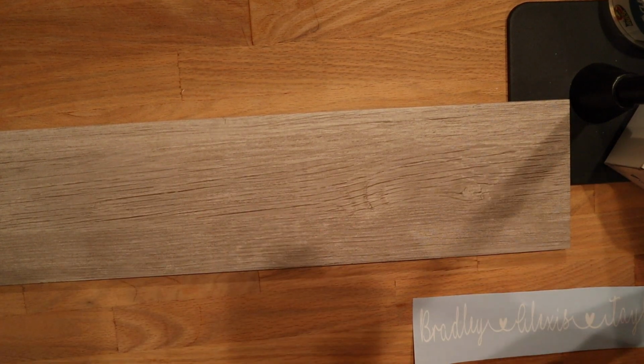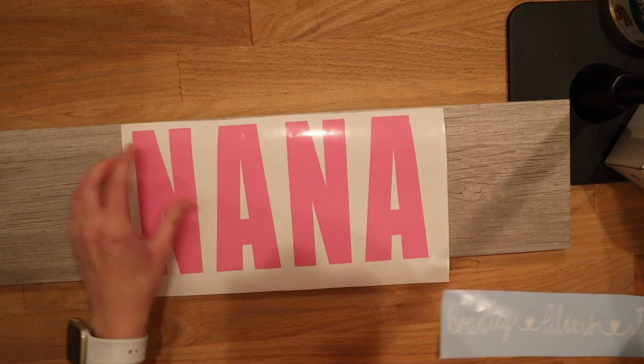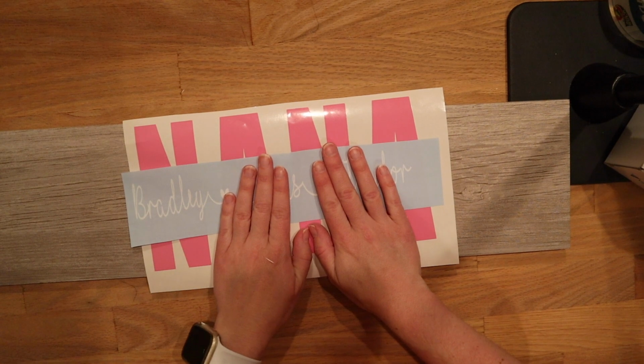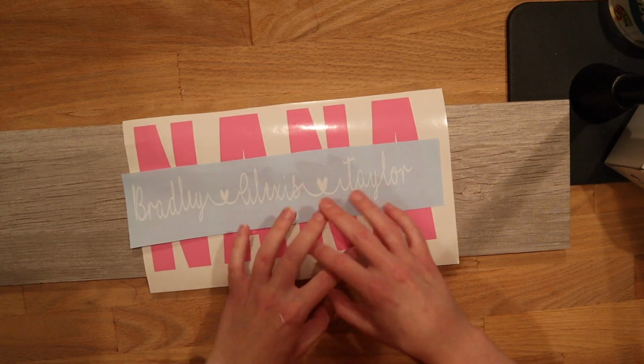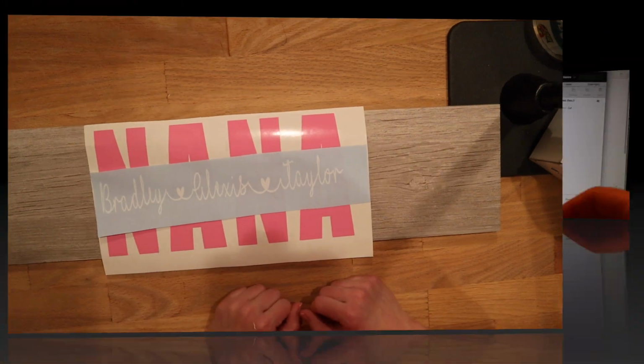Once you have that, what you're going to need is you're going to need your design, and you're also going to need the name. Now I'm going to go ahead and jump on over into Cricut, and I'm going to show you exactly how we designed this and how I got to this point, and then we will be back and we will go from there.